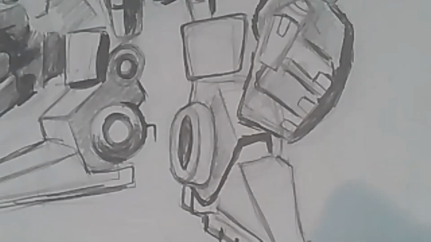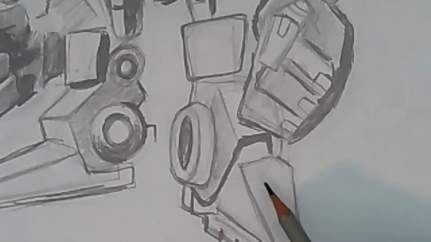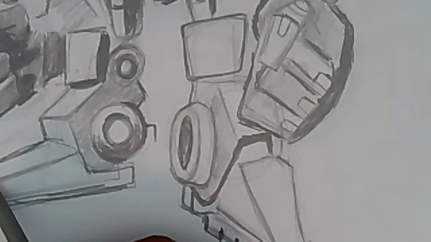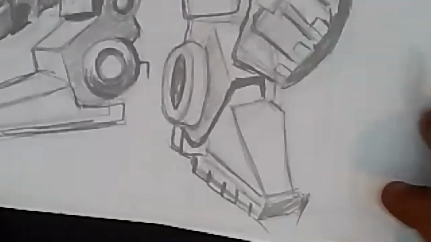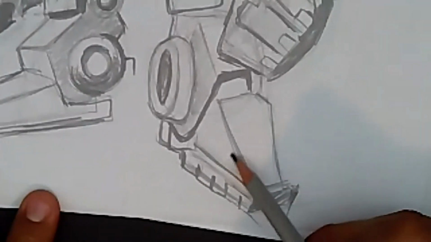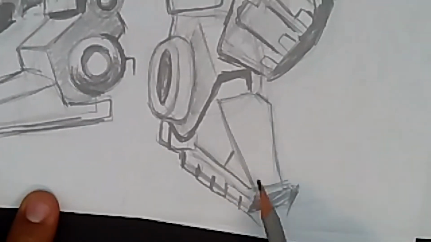We put a shadow back here. And then there is a shape here. And actually, can't see that. There's a shape here. It goes up at that angle, and then it comes across the top like that.